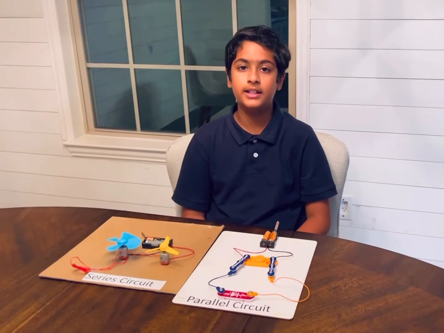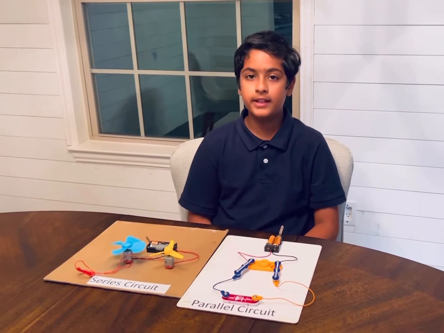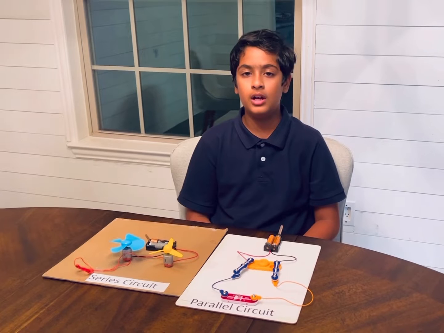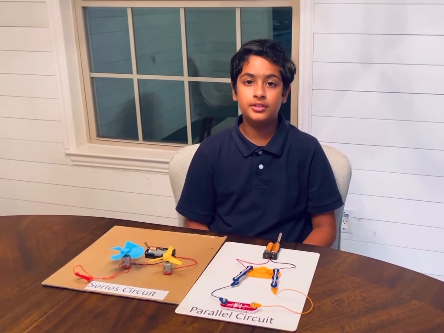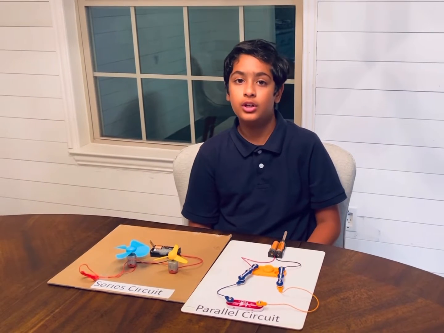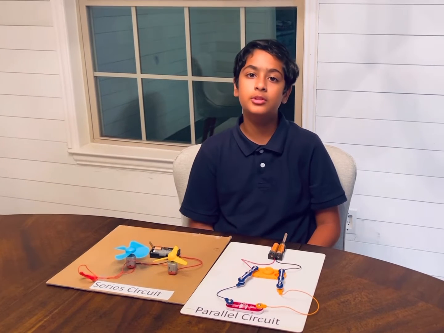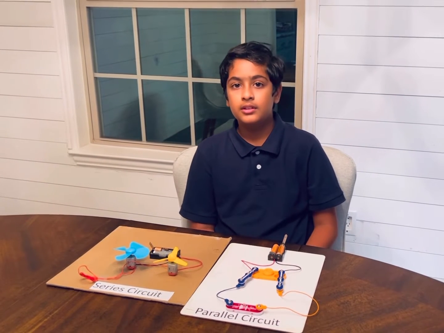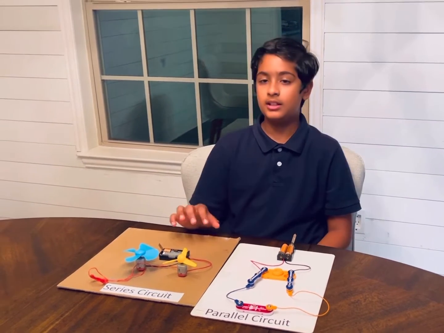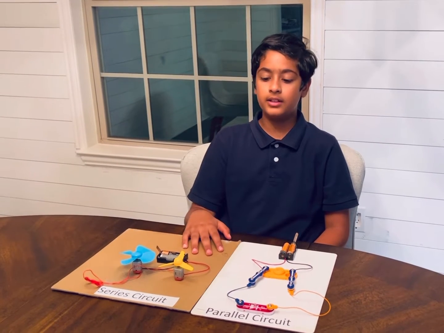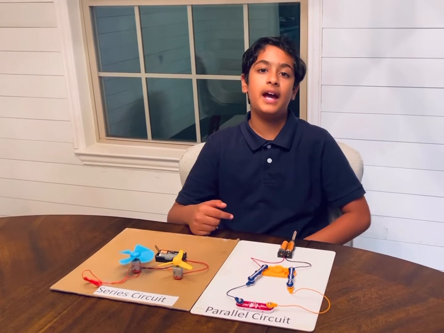Today we're going to be talking about circuits. But before we get to that, we first must know about electricity. Electricity is created when an electron moves from one atom to another. This creates a current. The current needs to move in a full circle or full path.